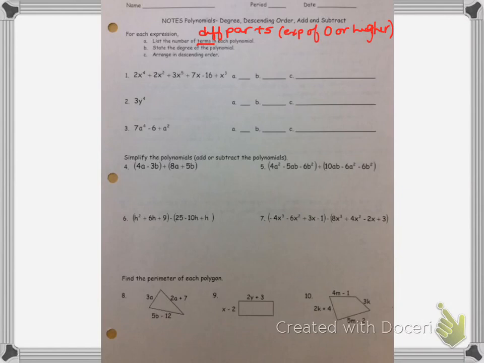When we were in 6th grade and we started talking about integer rules and we were circling the sign in front of the number, those were our terms. So if you look at this first one, I've circled, this one happens to have 6 different terms because it has 6 different parts.